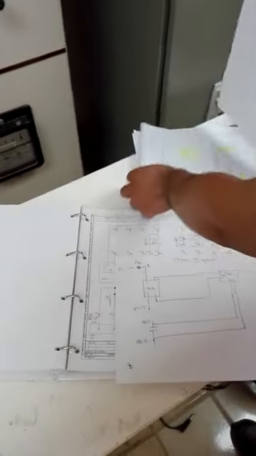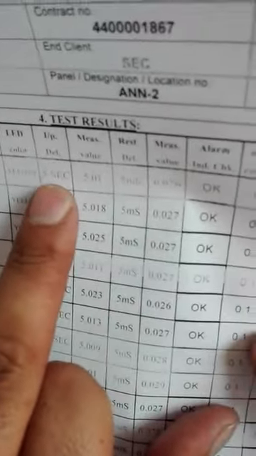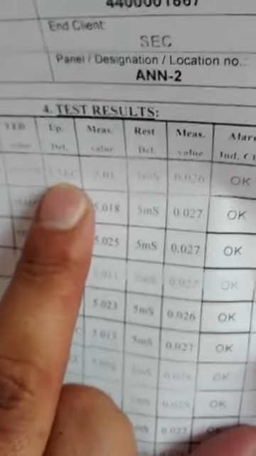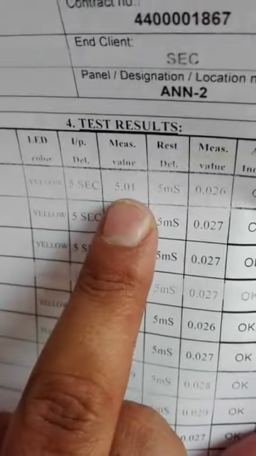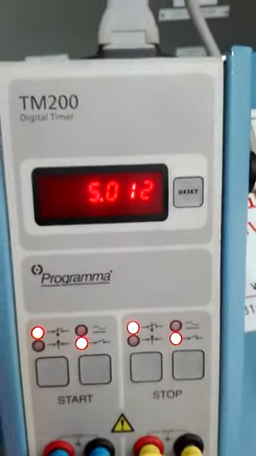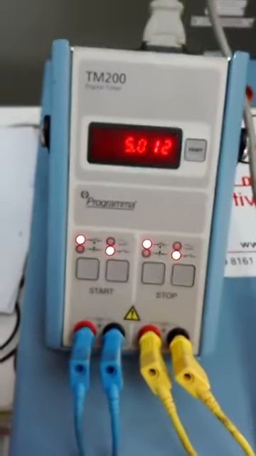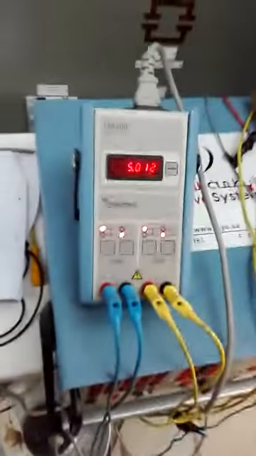So here is the table. You can see it here, 5 seconds according to my setting, and the measured value is 5.01. Now you can see it clearly. We measure the time, that is 5.01 seconds.